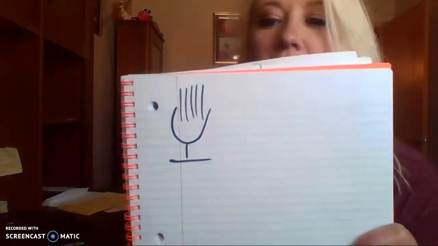So let's start with the large vase. Excuse my drawings because they're not very good. So we have 1 vase. There we go. And we have 5 roses in it: 1, 2, 3, 4, 5. It kind of looks like a wine glass. That's my vase.